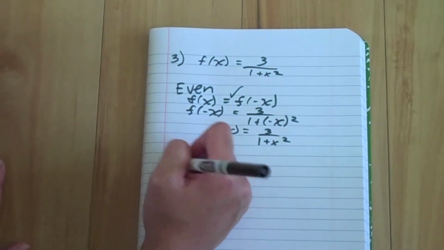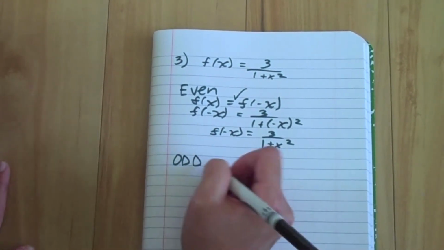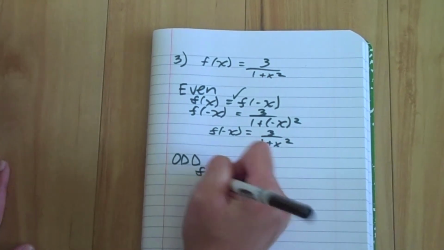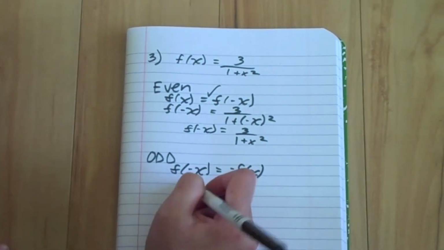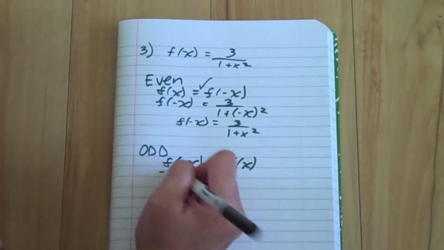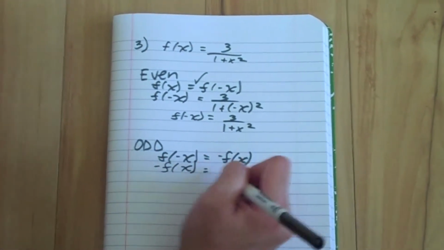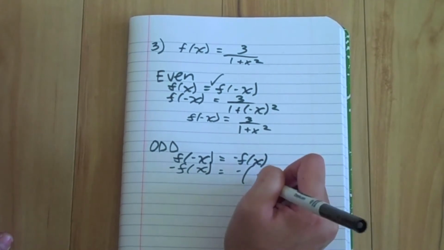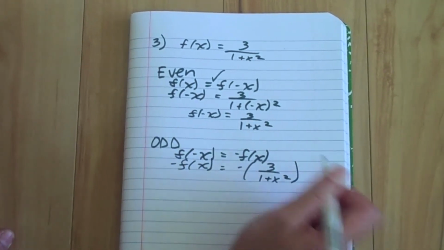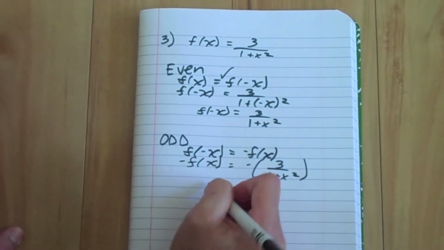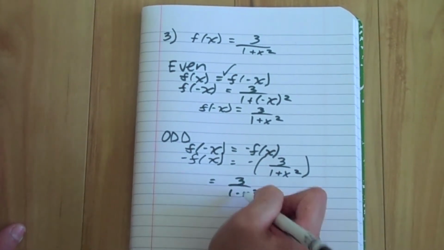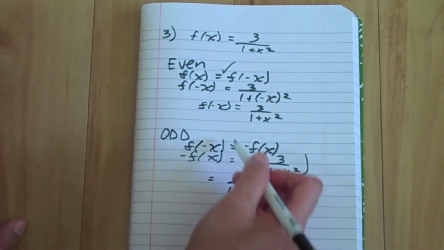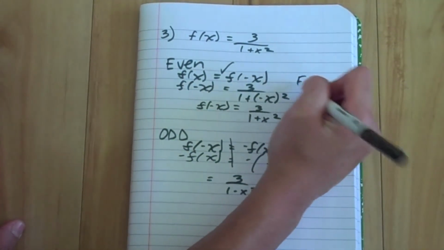But we can always check if it's odd and why it isn't odd. So f of negative x equals negative f of x. So all we have to find is negative f of x. So we put a negative in front of the whole thing, and we're going to distribute it either to the top or the bottom. So I'm going to choose the bottom. So this is going to end up equaling 3 over 1 minus x squared. And this does not equal that. So therefore it's not odd, and this function is definitely even.